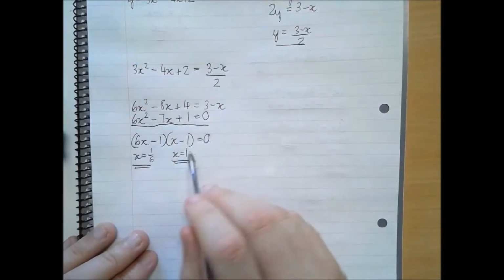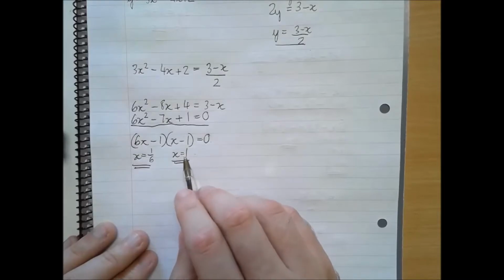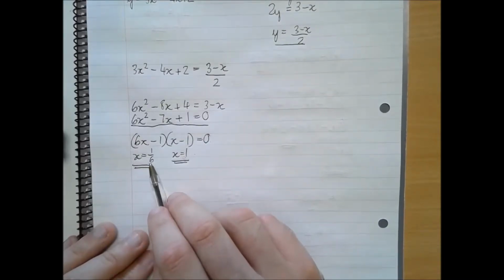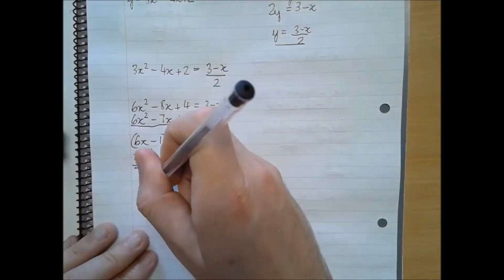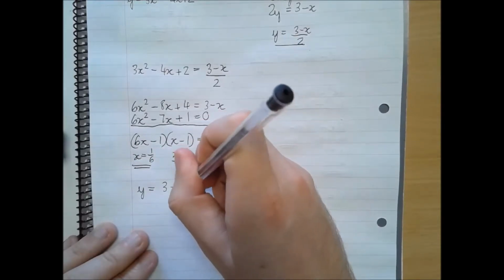Now I don't need to worry about the x equals 1 because that was given in the question. We know there's a point P there that's 1, 1. We don't really need to worry about that. Now what we can do is find the y coordinate for when x is 1/6. And of course we know that y is 3 minus x over 2.